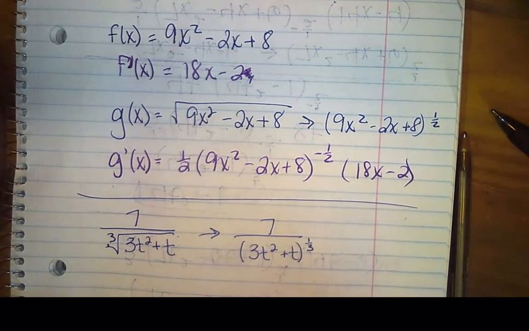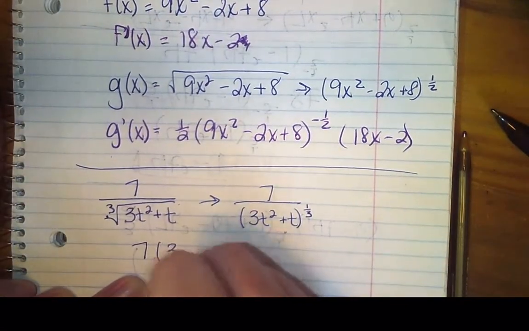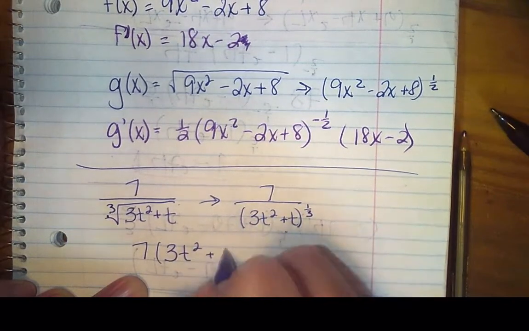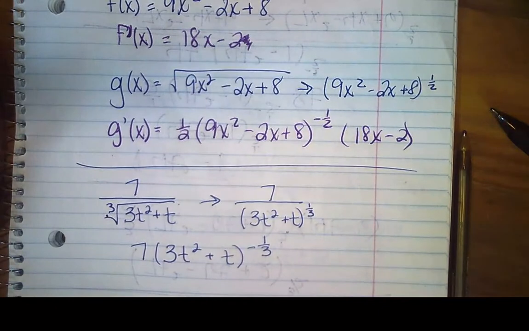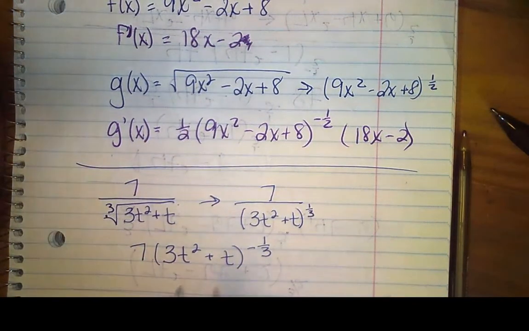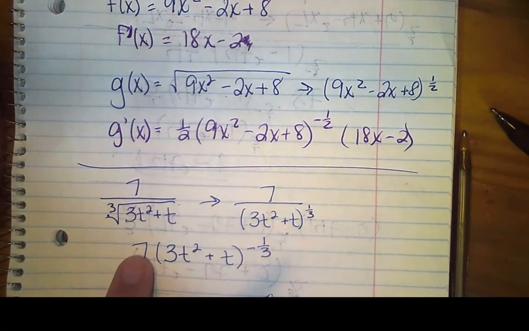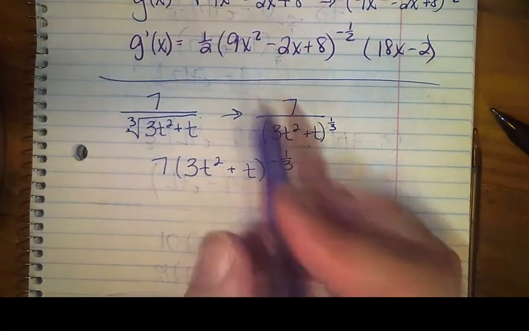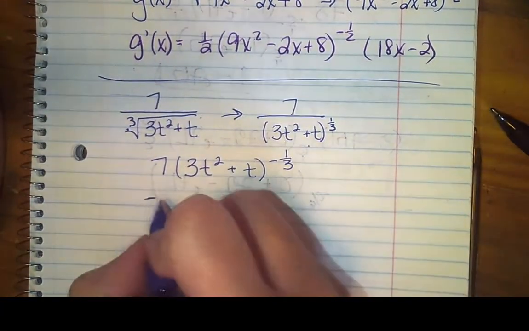Well, now I need it to be up top with a 7. So now it becomes 7 times 3t squared plus t to the negative 1/3. So you have not done calculus yet. All you've done is rewrite. This is one term. 7's job is just coming along for the ride. And so now I can drop my negative 1/3 out front because I'm actually going to take a derivative now.